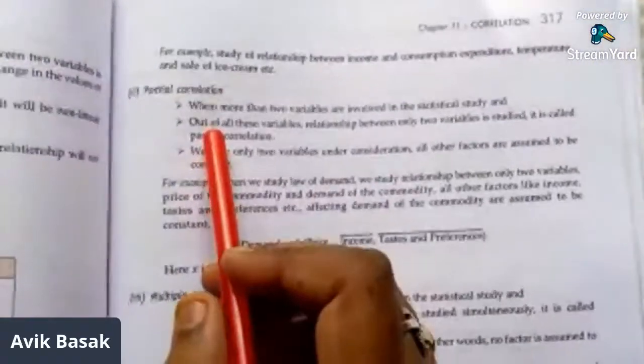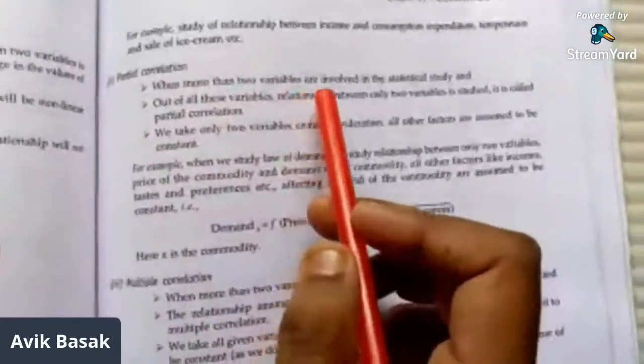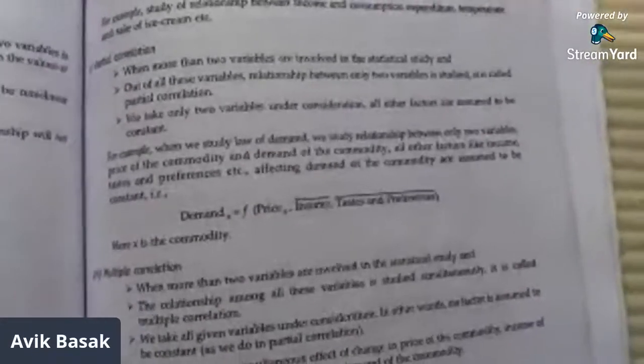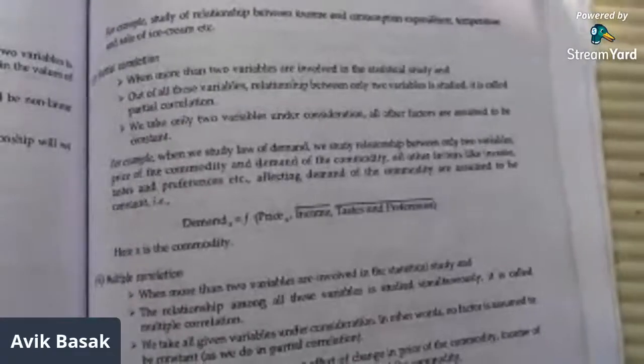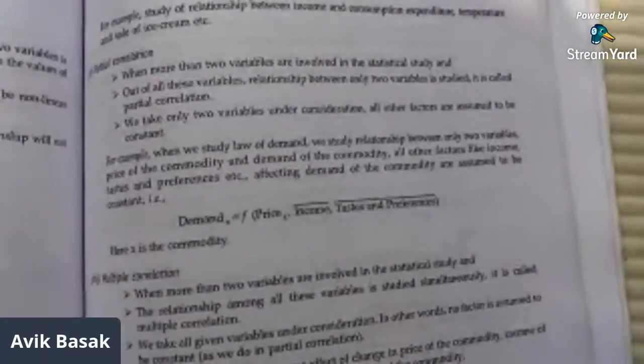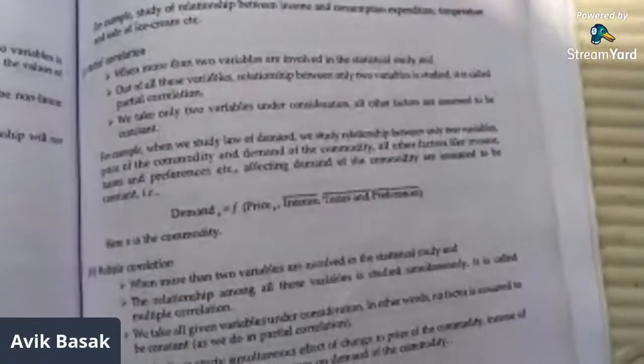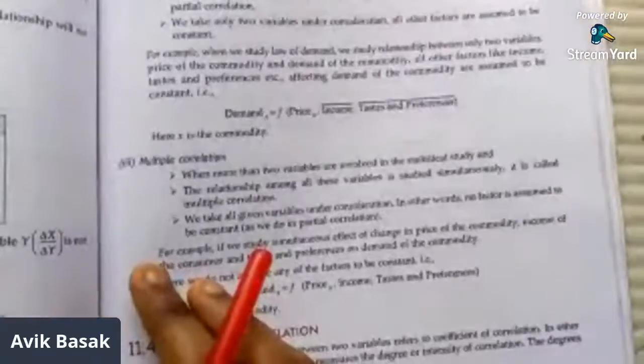Partial correlation. When more than two variables are involved, this much we can understand. When more than two variables are involved in a sum to find out the relation, that will be what? Partial correlation. Multiple correlation.